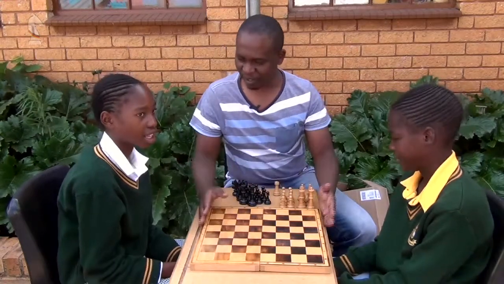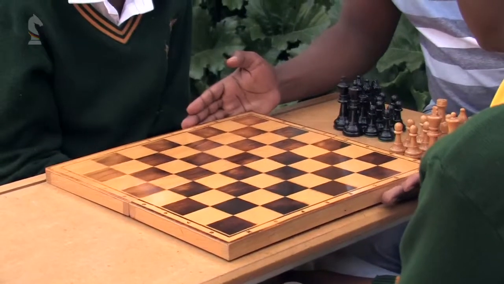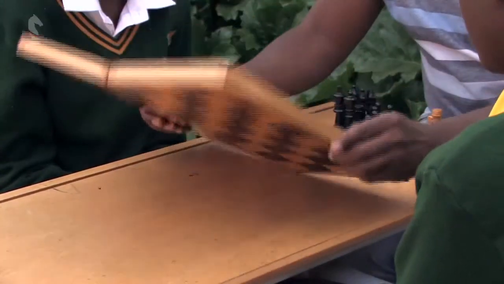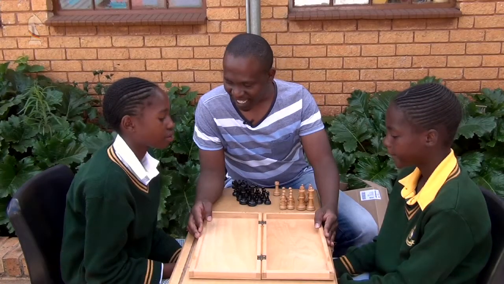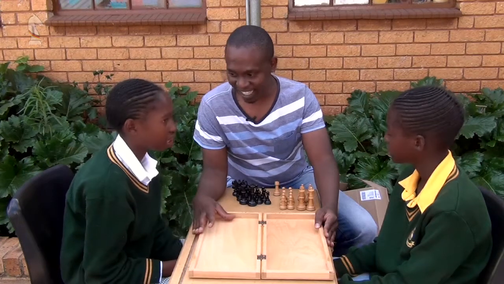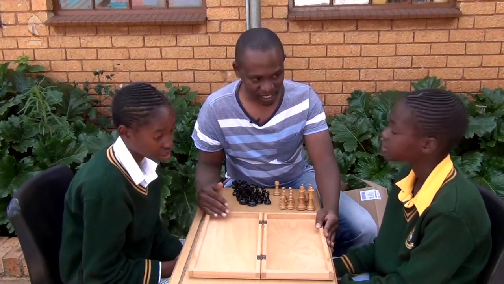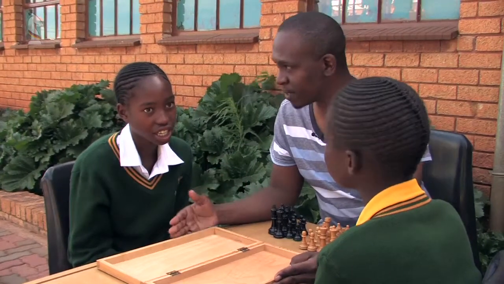Okay, now it's becoming more complex. So now I'm going to turn the board around, okay? The rook is on H8. Remember it was on the corner. H8. So how many squares? 14. So name them.